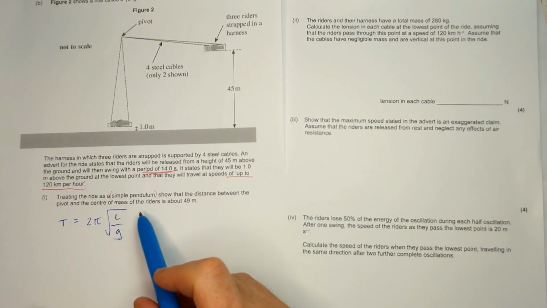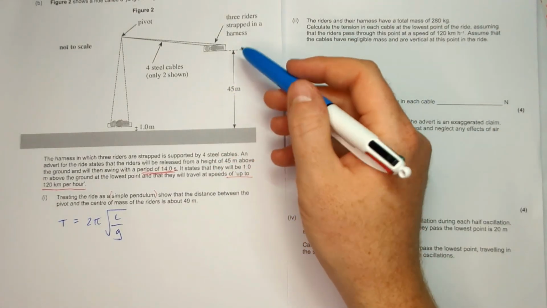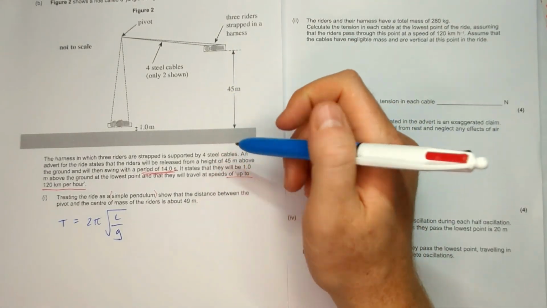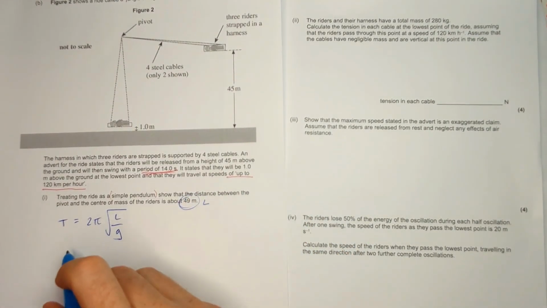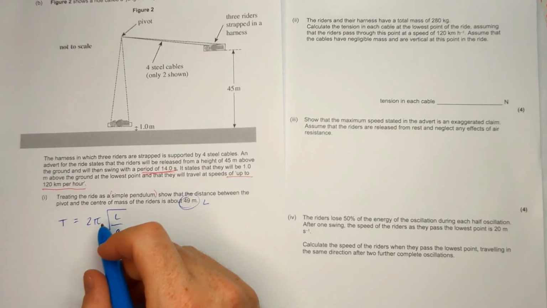We're asked to work out the distance between them. So basically, we'll show the distance between them. We're asked to prove that it's about 49 meters. So that's going to be L. So we have to do a little bit of rearranging to get L by itself.